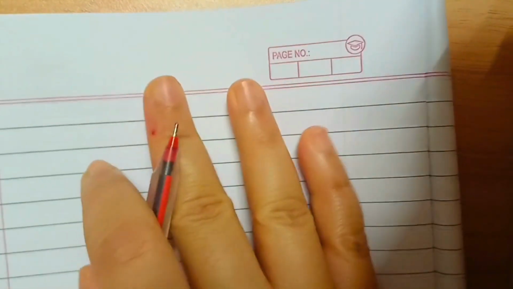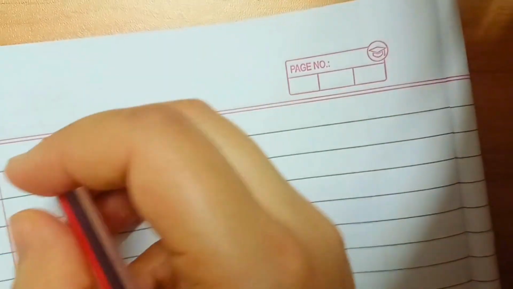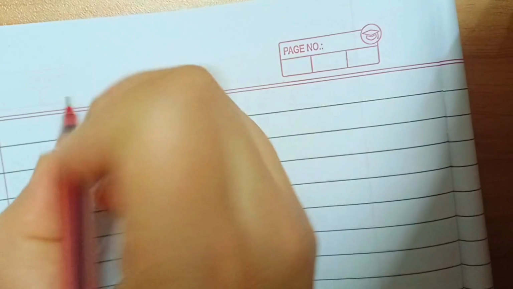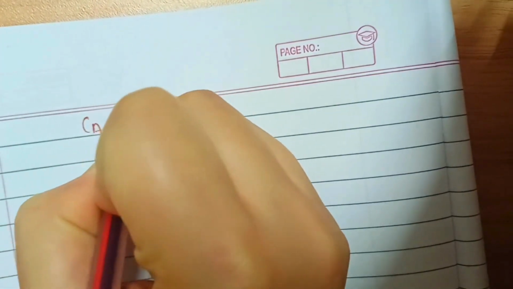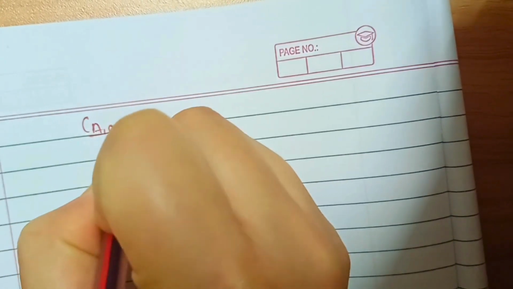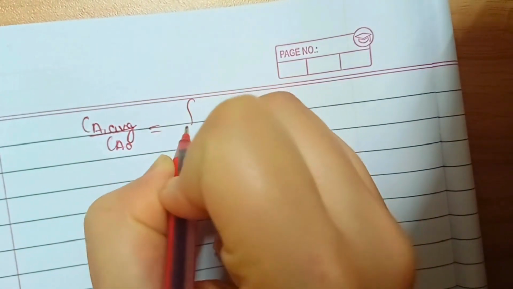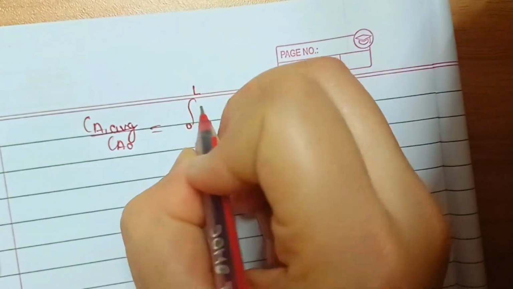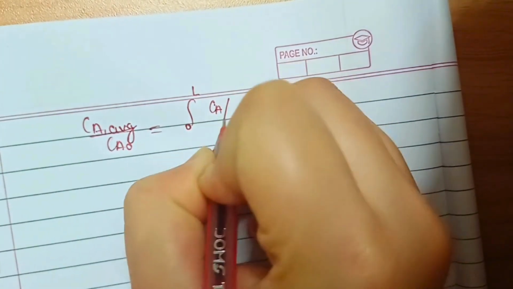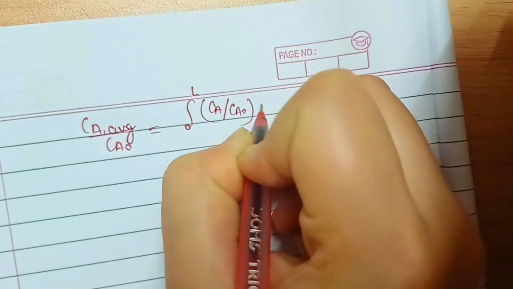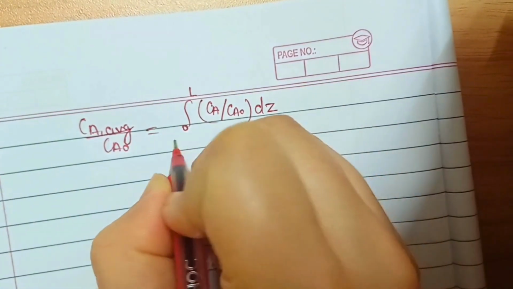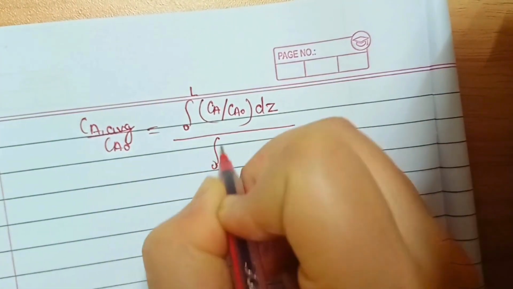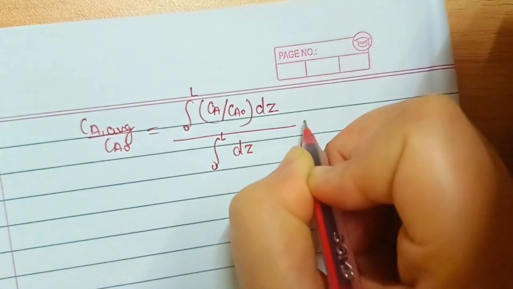So for evaluating the average concentration in the liquid phase, we need to use the formula Ca average upon Ca naught equals integral 0 to L of Ca upon Ca naught dz upon integral 0 to L of dz.